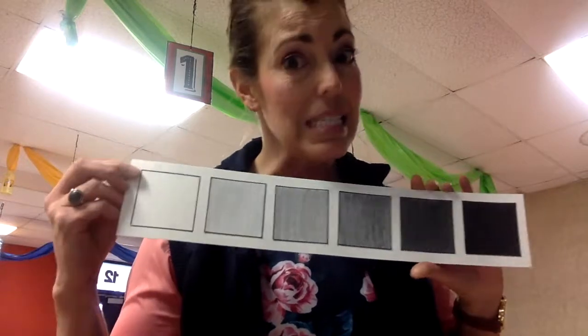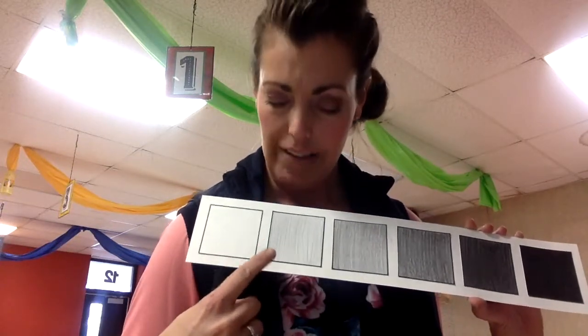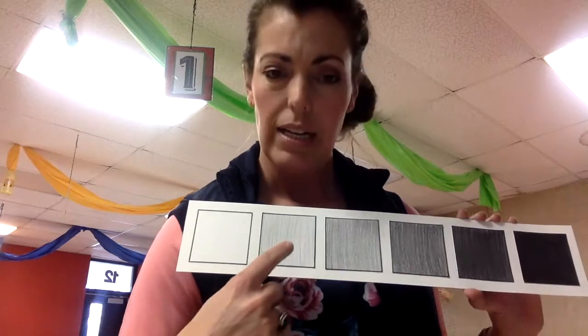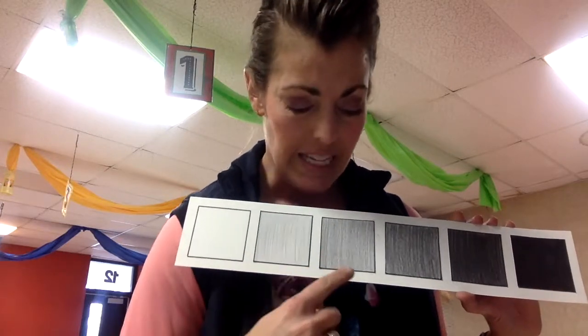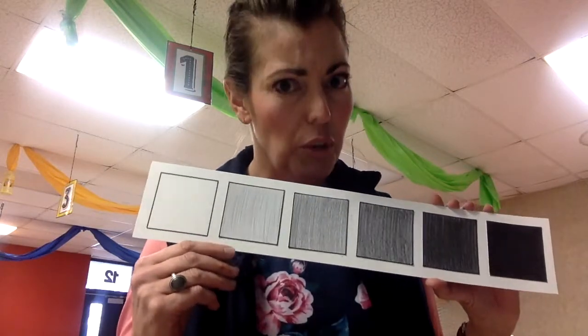Now I have an example that I will show you, a larger one that's easier to see. So here is my value scale. Mine has 6 instead of 5. But you can see the very first box is the lightest of all values, which is white. The very last box is the darkest of all values, which is black. And then with a pencil, I have just colored inside the boxes a very, very light, and then a little darker, and a little darker, and so on till I get to the end. This is what you are going to do.